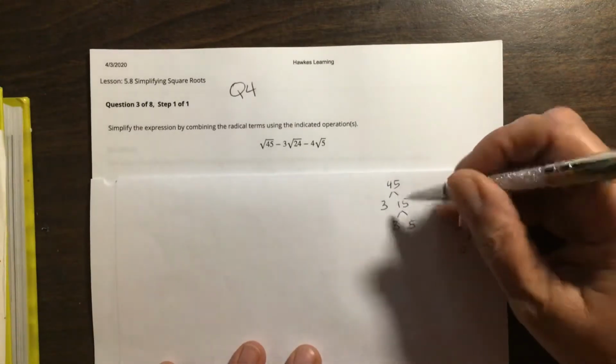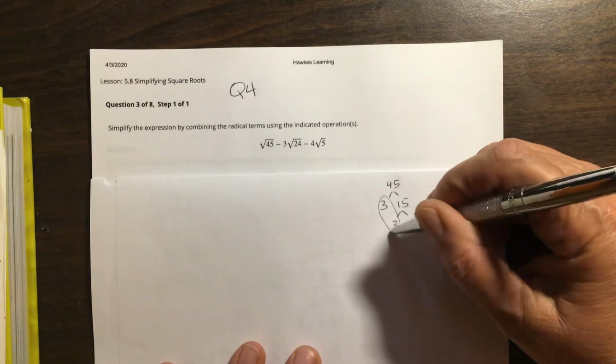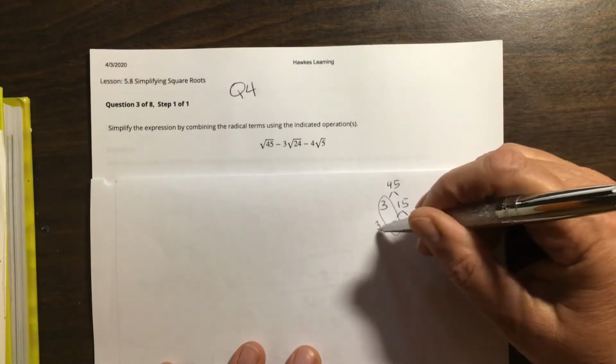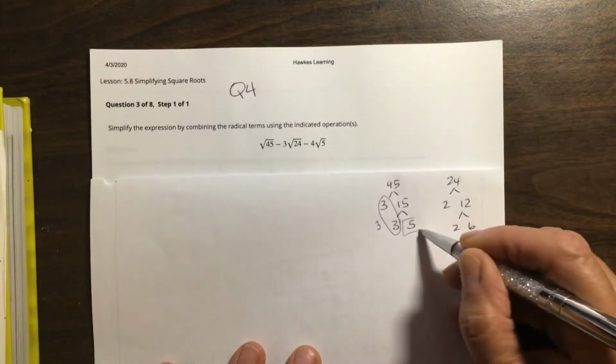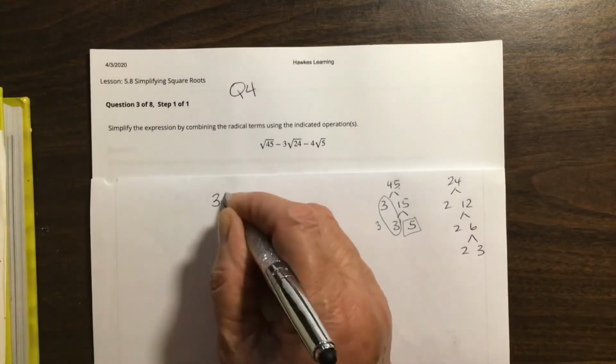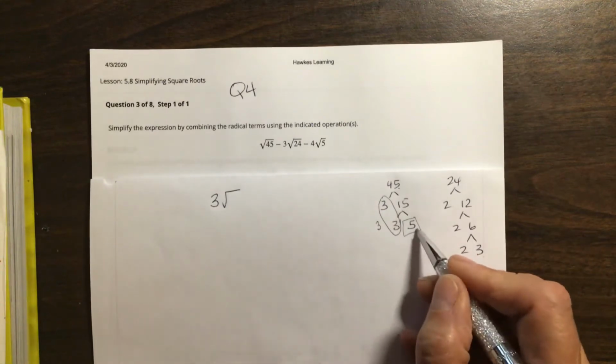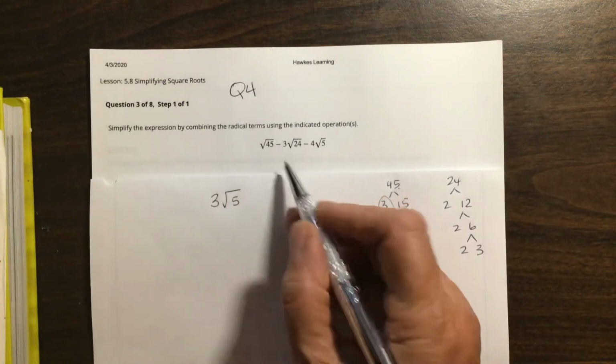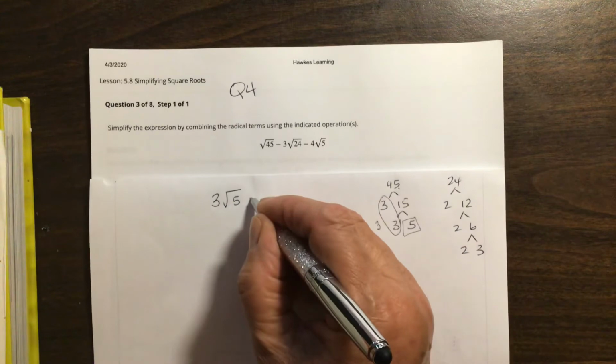So again, we're looking for pairs. Oops, I'm so sorry. We're looking for pairs of factors. So there's a pair of 3s represented by just one 3. 5 will be left under the radical for 45. So we're going to write this number as 3 on the outside of the radical. And then what's left under the radical is the 5. Okay, minus.